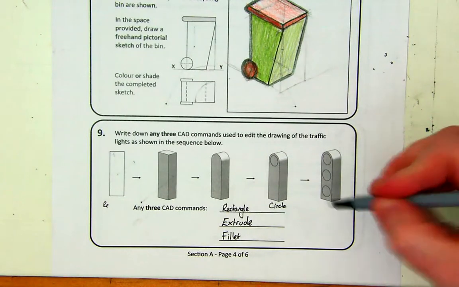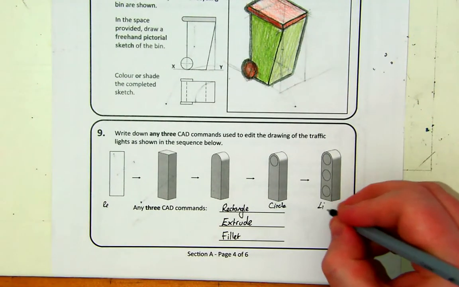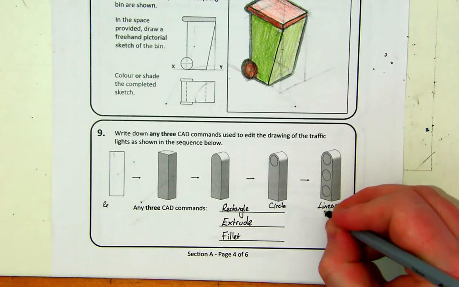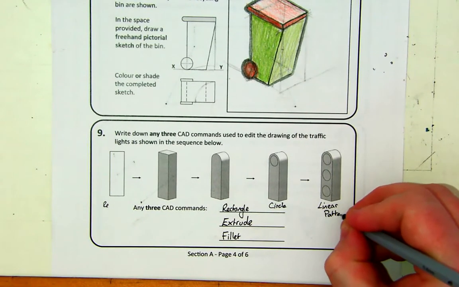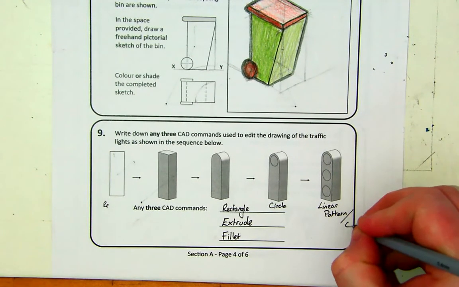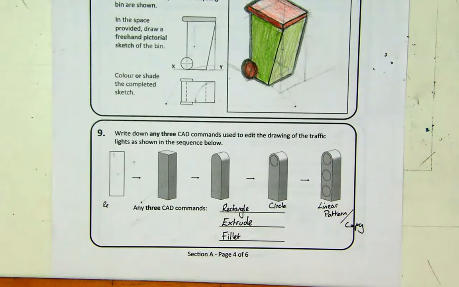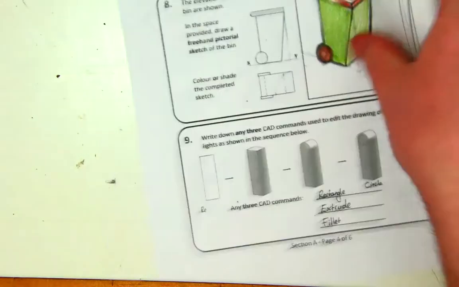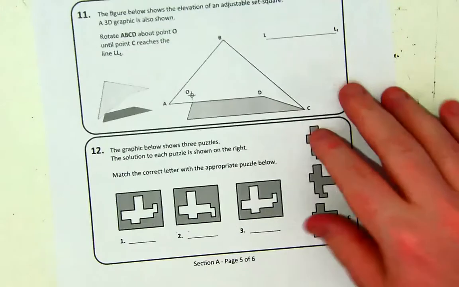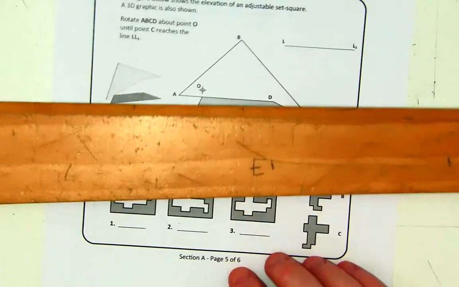This one, when it's going in a line, is called a linear pattern. So linear pattern. Alright? And copy will do you there as well. Okay, that's 9. Alright. There we go. Stick on this fella.